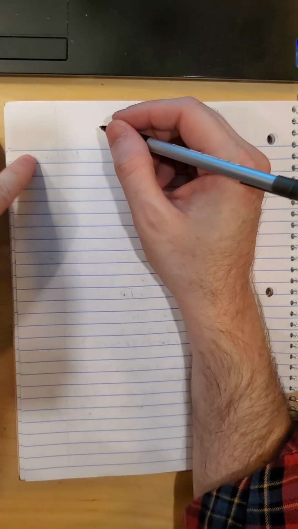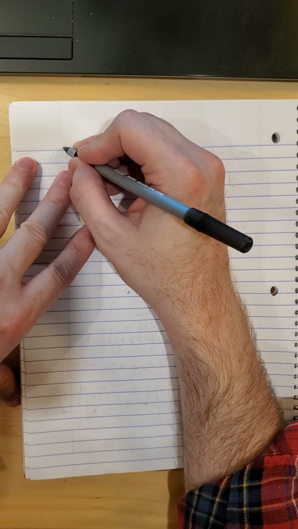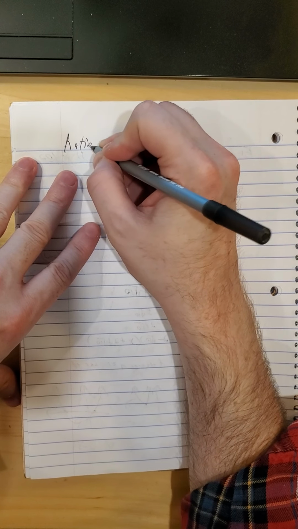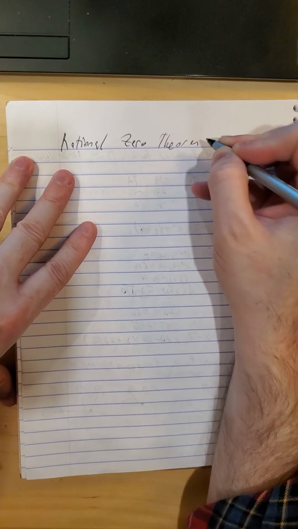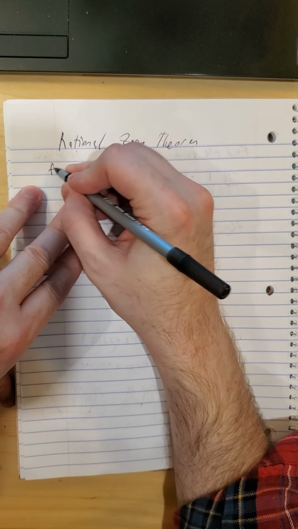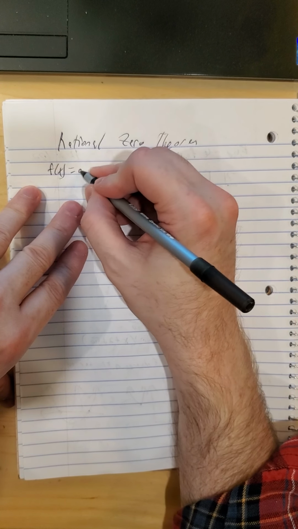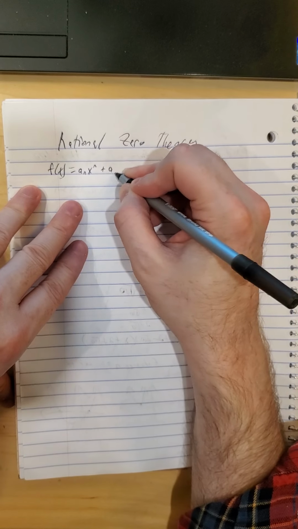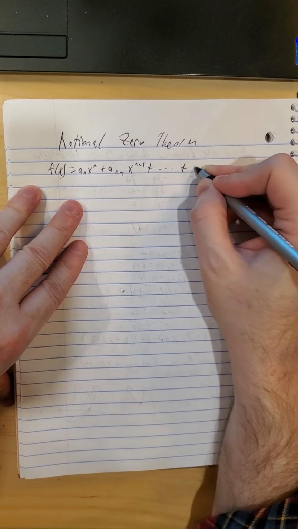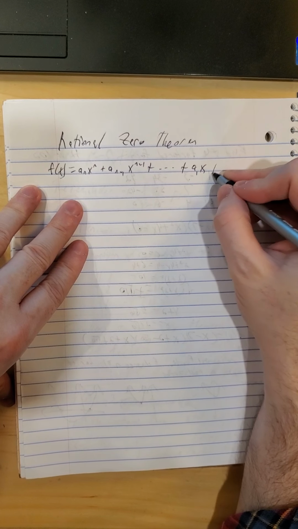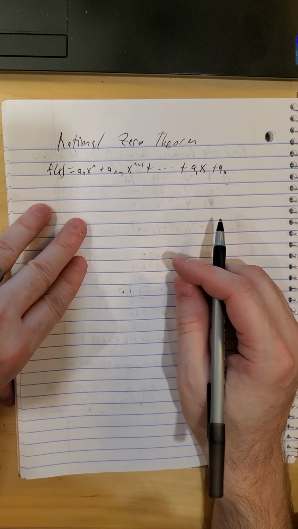Now this next one is a very powerful tool in equation solving. So we'll assume we have a polynomial function in descending order: a sub n x to the n plus a sub n minus 1 x to the n minus 1 plus dot dot dot plus a sub 1 x plus a naught. So x to the first, x to the 0 power on those last guys.